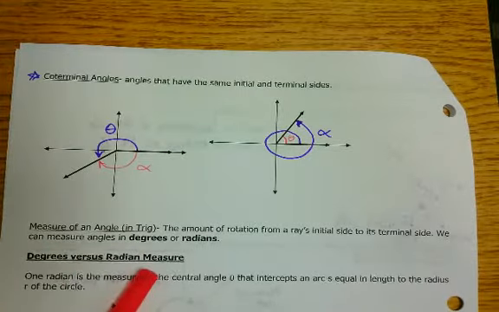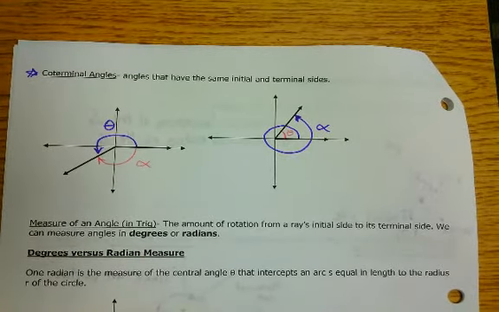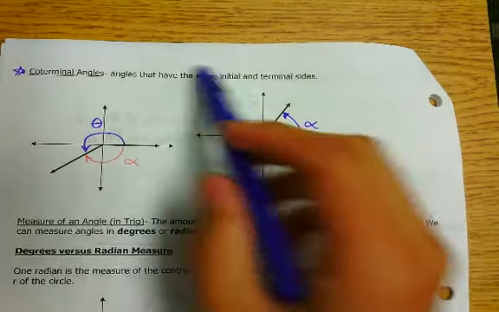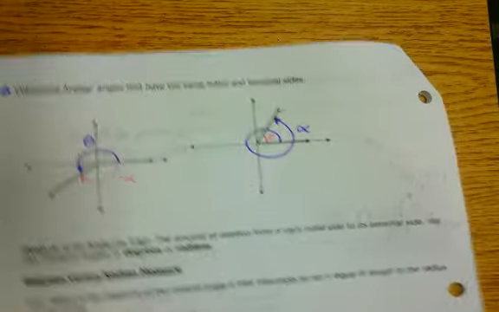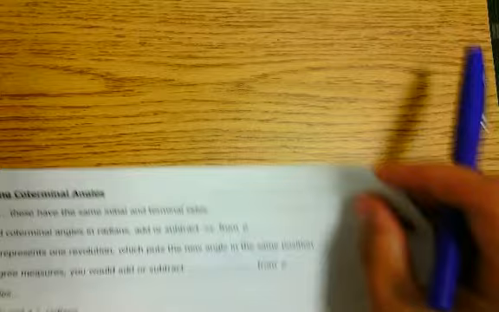Alright, so here's what I'm going to do. I don't like the way I set up the notes, so we're going to skip around today. I want to make sure you really understand this whole coterminal stuff. So I want you to flip your notes and find where it says finding coterminal angles.